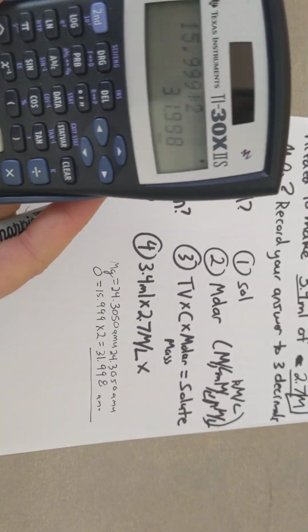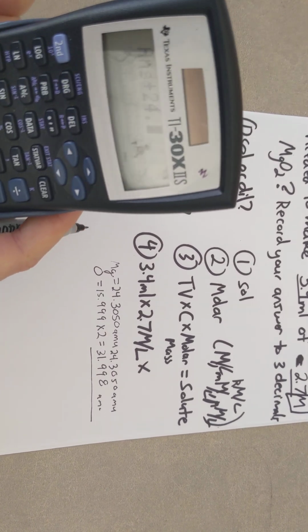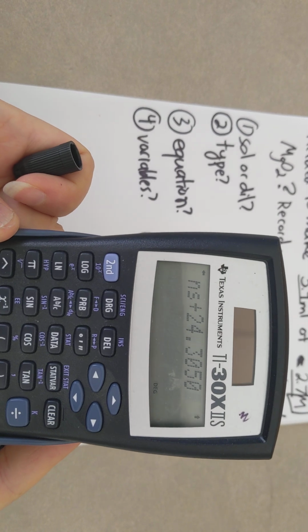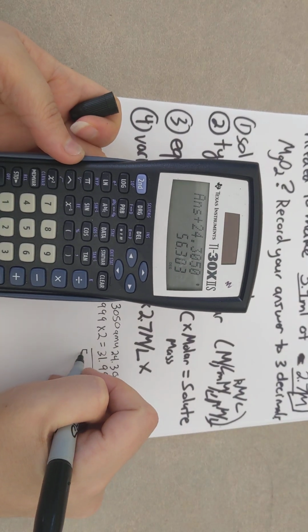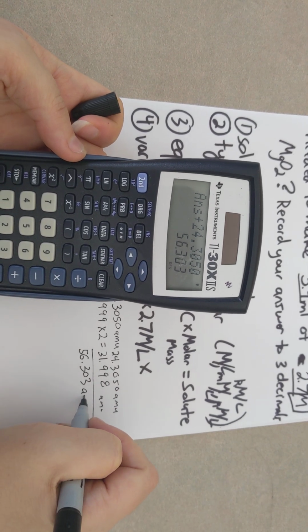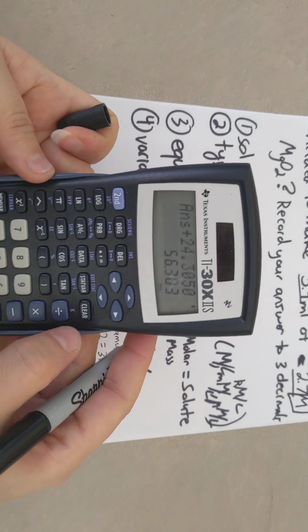So to that 31.998, I'm going to add 24.3050, the weight of the magnesium atom by itself, and I get that my total molecular weight is 56.303 atomic mass units, or AMUs.